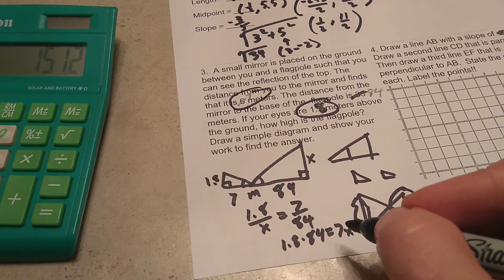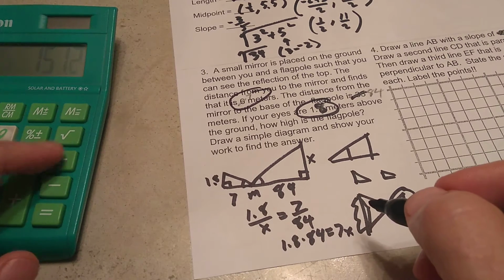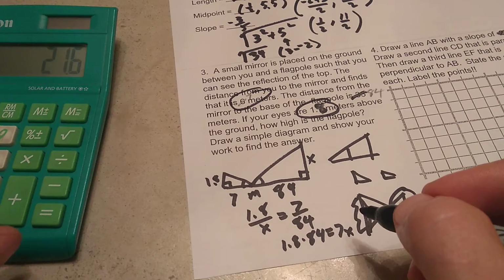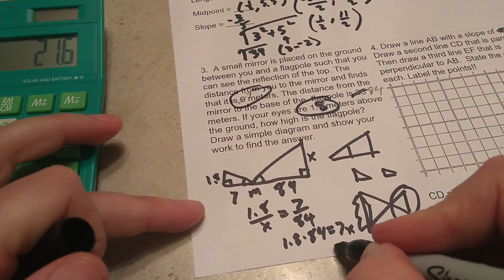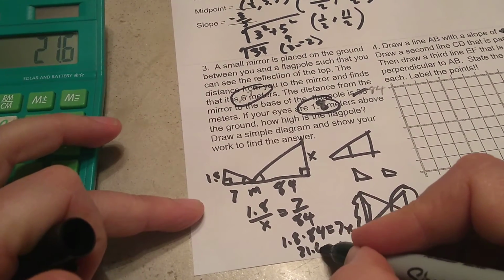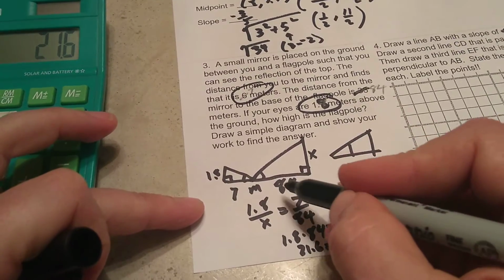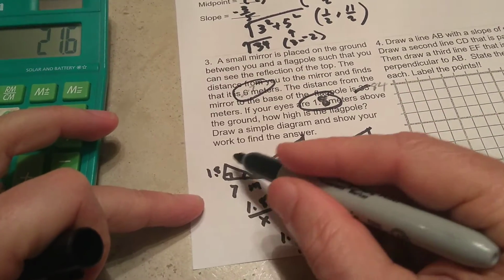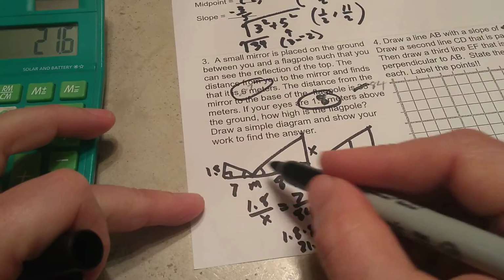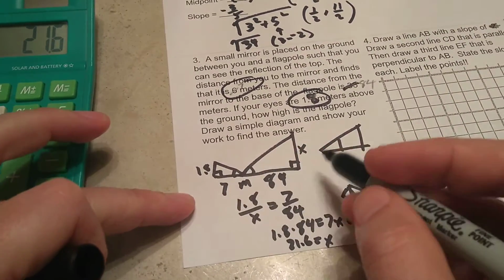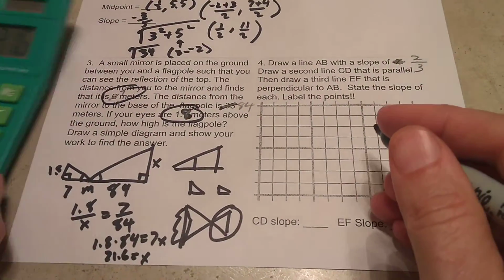That equals 151.2, and I divide by 7, and I get 21.6, which is kind of what I was expecting. I was expecting a number bigger than 1.8, but smaller than the 84, since the 7 is the small side of that triangle.